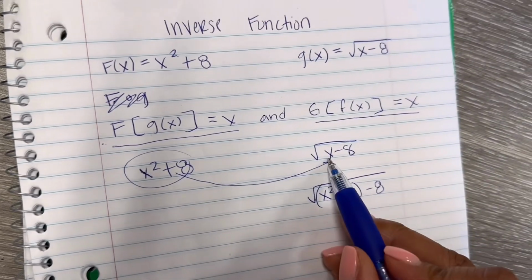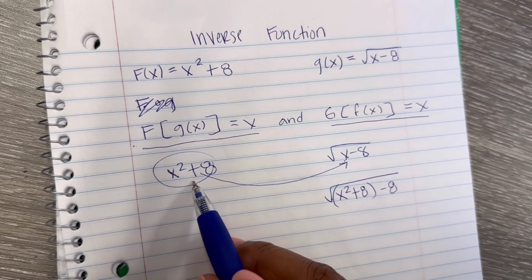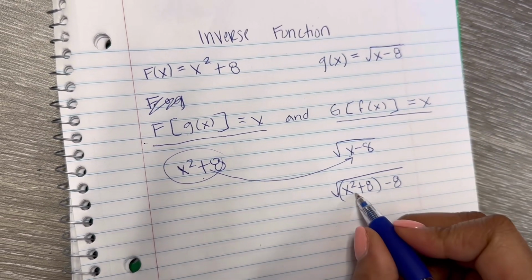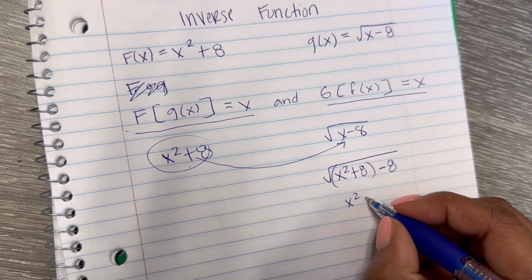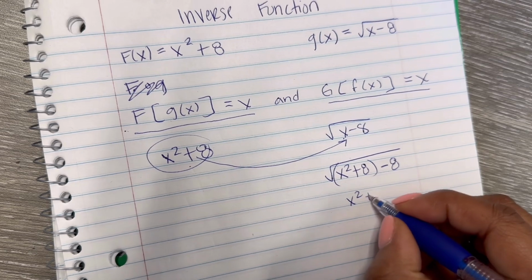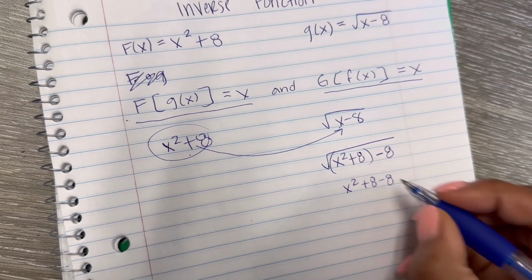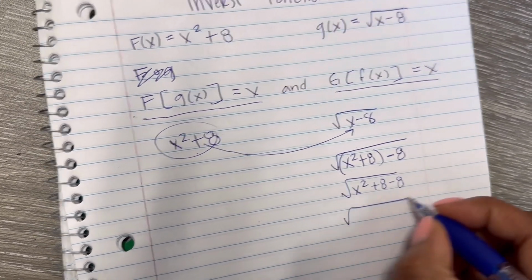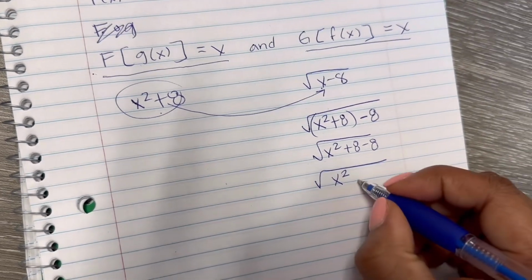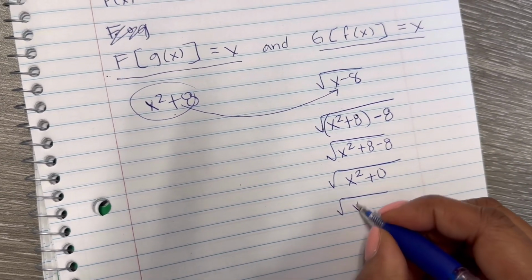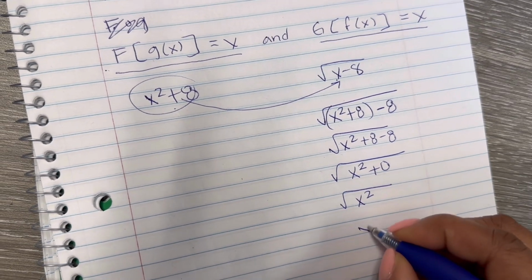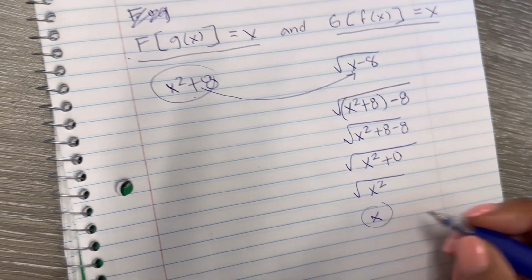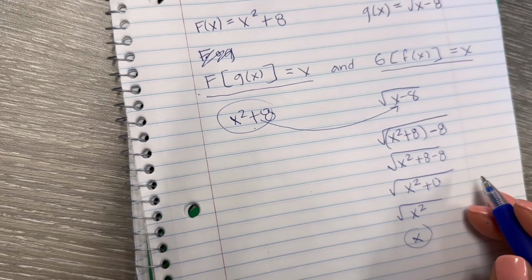So instead of putting x, you're going to put this function over here. x squared plus 8 minus 8, and then do your math. 8 minus 8 is 0. You don't need those parentheses. What is the square root of x squared? Well, x times x gives you x squared.